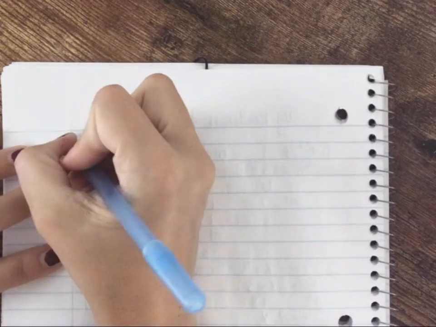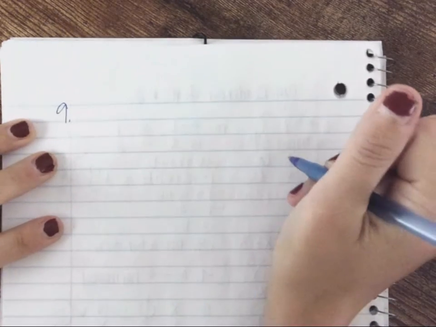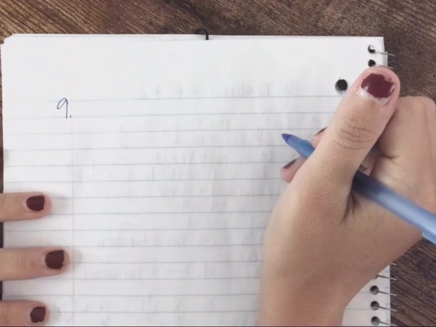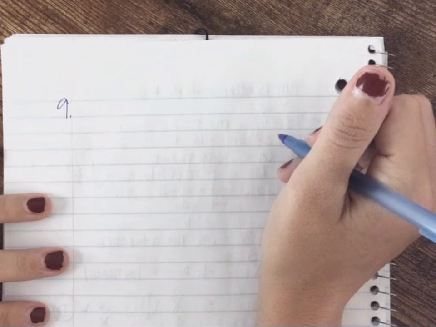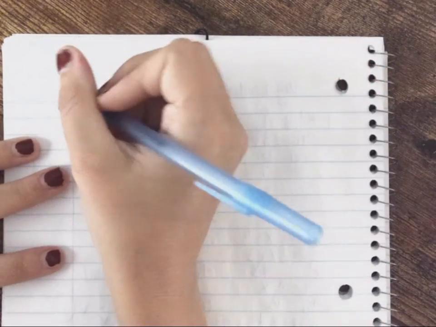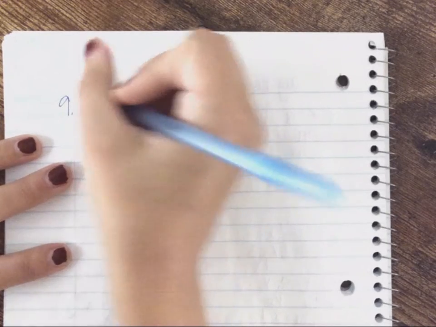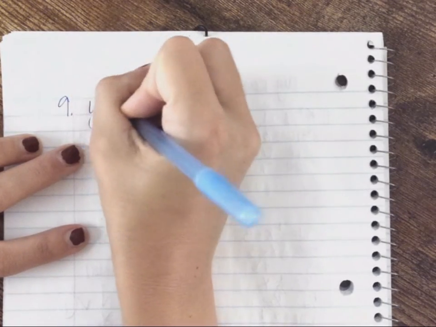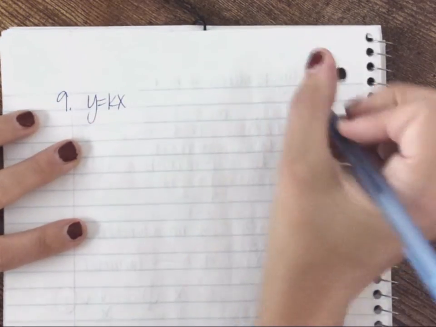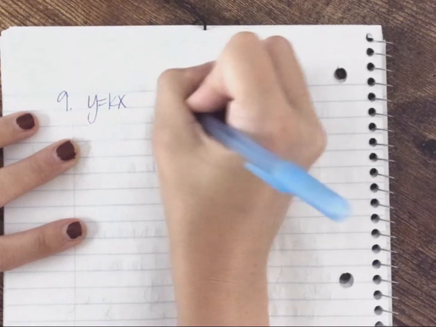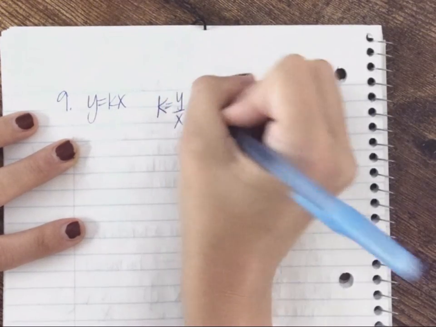For number 9, the number of miles Michael runs varies directly with the number of minutes it takes him. Write a direct variation equation that describes the relationship, then determine how many miles Michael ran in 18 minutes. So if we know it's a direct variation, that means our equation is going to be y equals kx. k is equal to y divided by x.